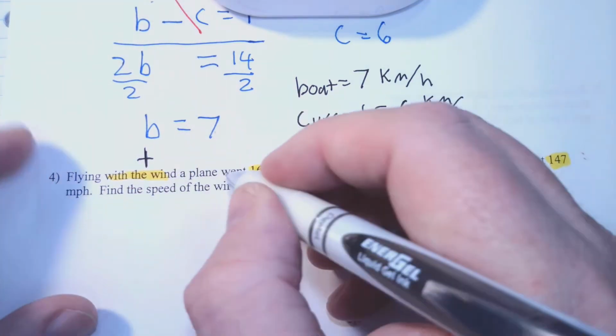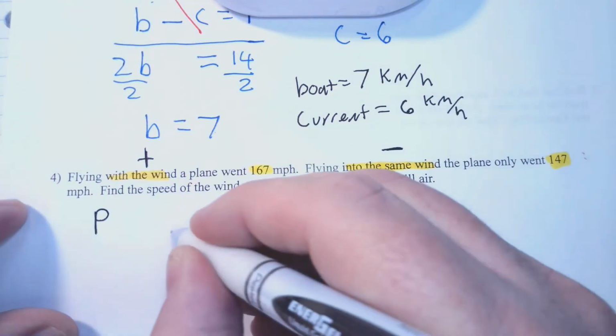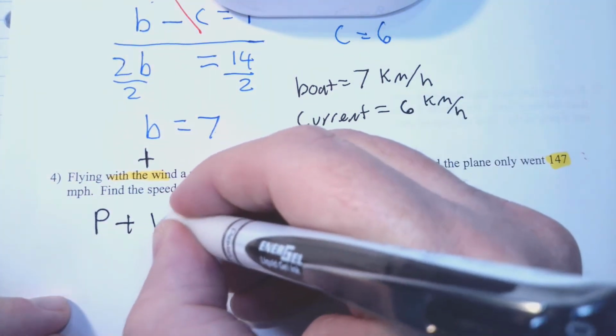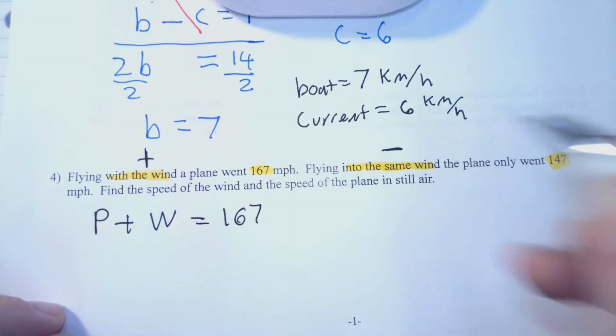Okay, and what I like to do, since it's a plane instead of a boat, I like to do P for plane and W for wind. See if you can get it set up and solved.